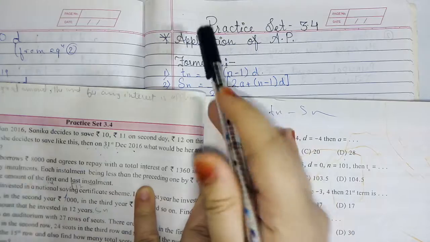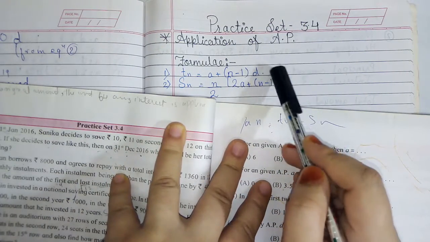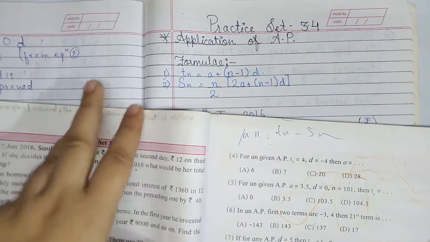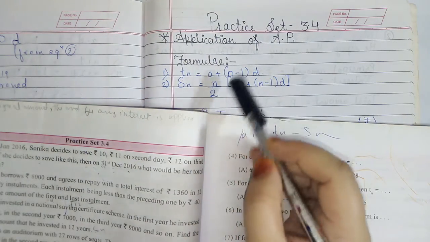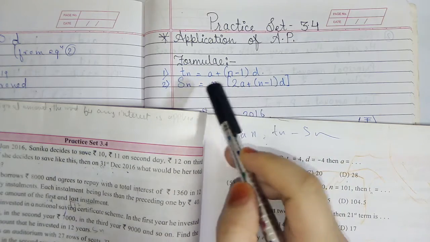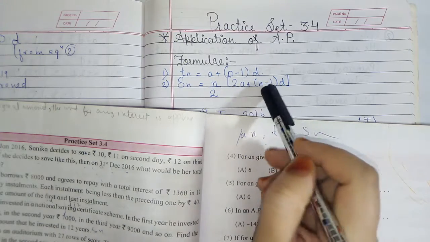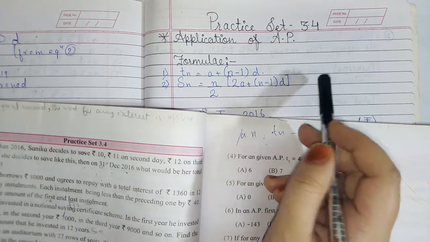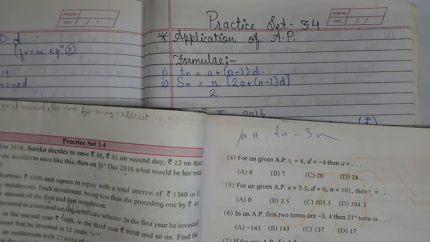Here we will use two types of formula: the formula for the term and number of terms, and the second formula to calculate the sum of n terms. The Tn formula is equal to a plus n minus 1 into d, and the formula of Sn is equal to n upon 2 into 2a plus n minus 1 into d. All right, so let's start solving question number 1.